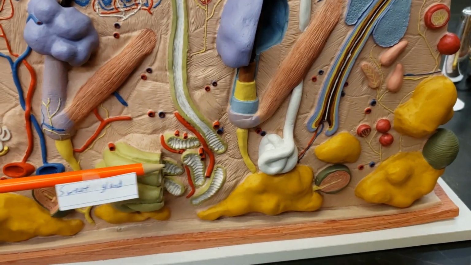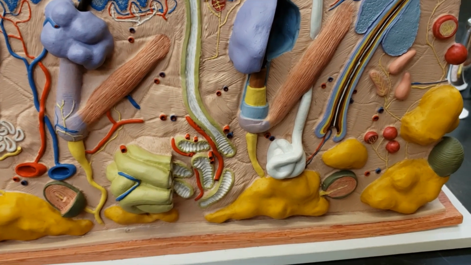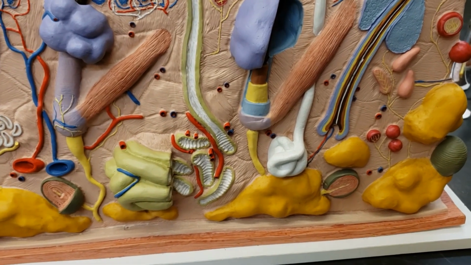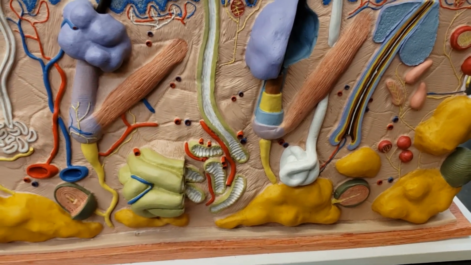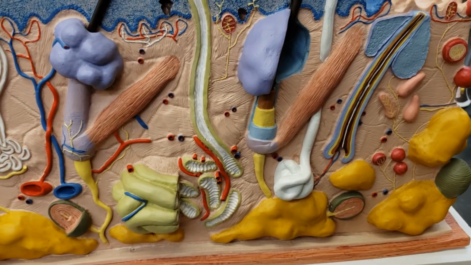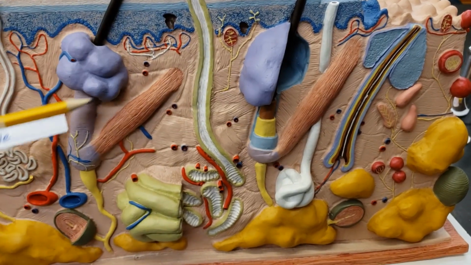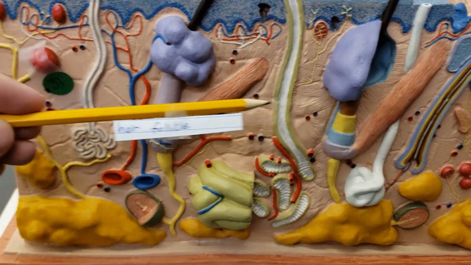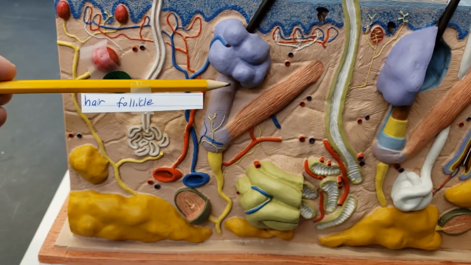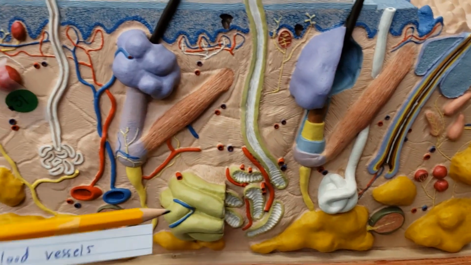So notice there's a difference between these two. There are different types of sweat glands, which we'll get into at a later point. For now, though, just know the sweat glands. And sweat glands are also called sudoriferous glands. Next up, the hair follicle. And you can see the hair down to the follicle. So, hair follicle.